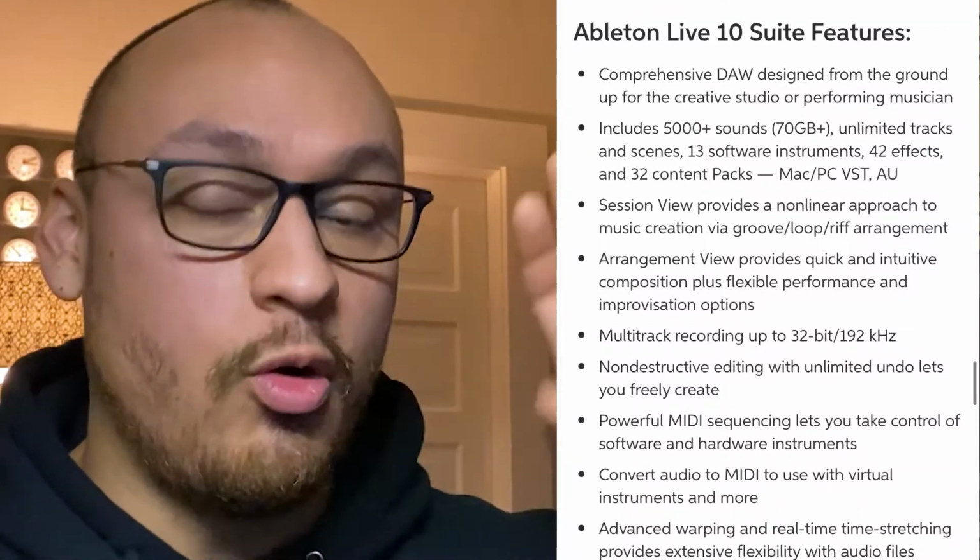So both Reason and Ableton have bigger suite packages where you can get the whole version of the program and you can get access to all the capabilities, but it's going to cost a little bit more. And there's several programs out there like FL Studio, Logic, GarageBand. I don't personally use those, but they're great. They work just as good. You can find a ton of tutorials online on how to use them.